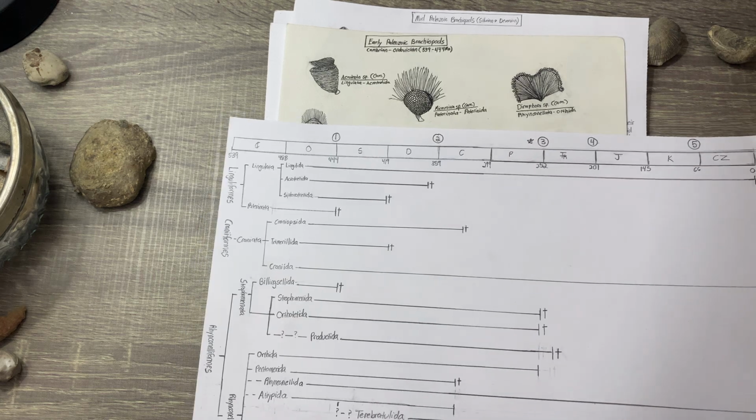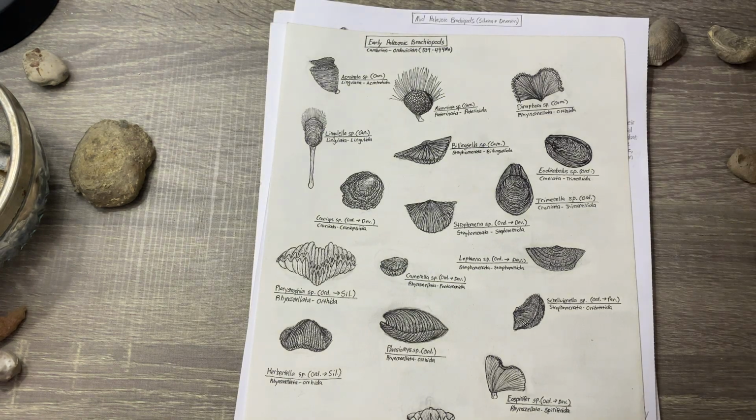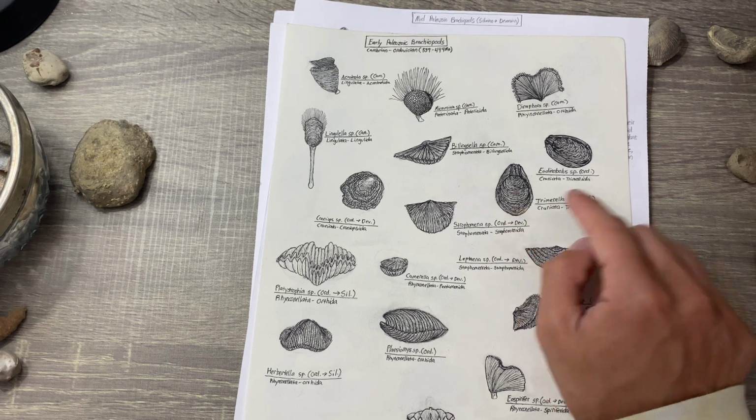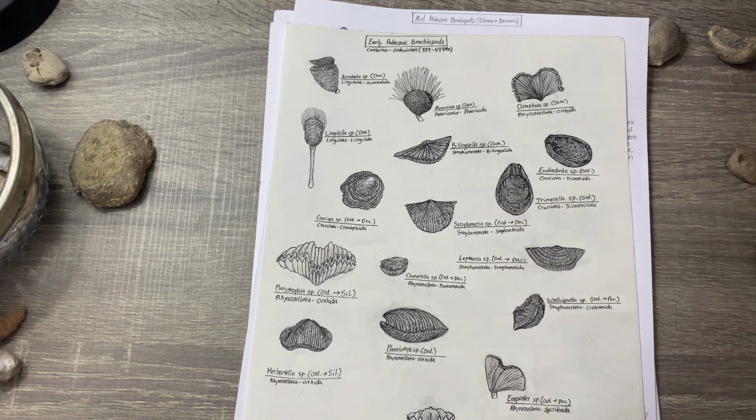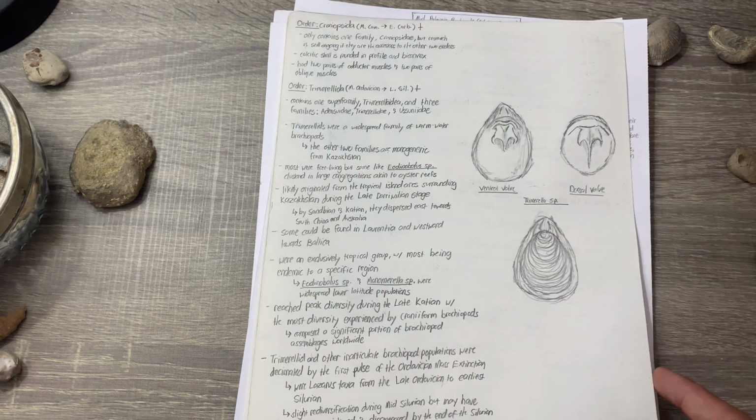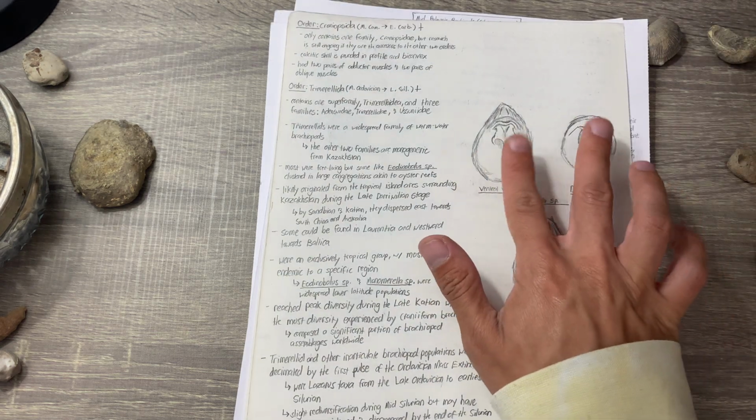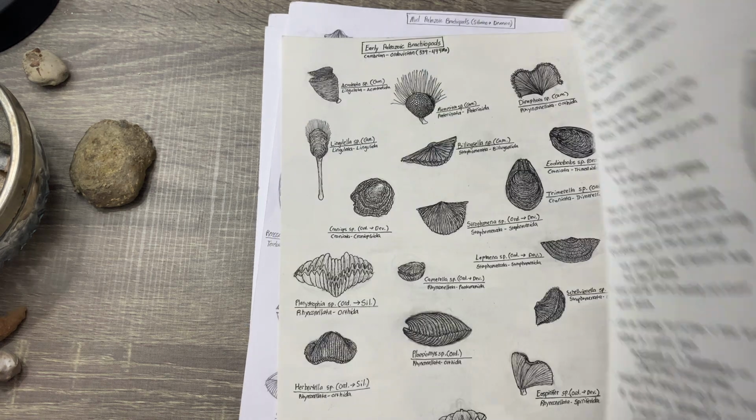But one group that I think is very, very interesting are the trimerellids, this group here, because they are the only aragonitic brachiopods. So why is that important? Here I have two examples. Here's Trimerella and Eodonopolis, and I also have this sort of cross-section of Trimerella here, so you can see inside of the shell.